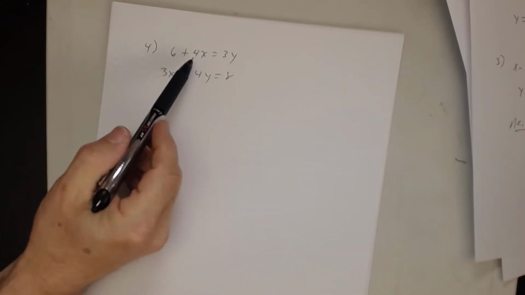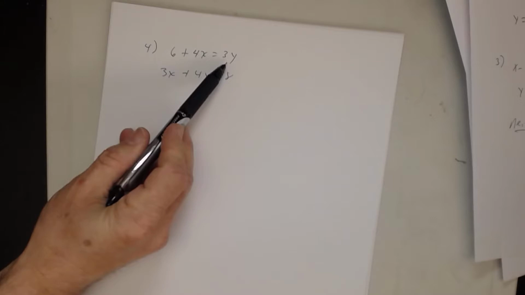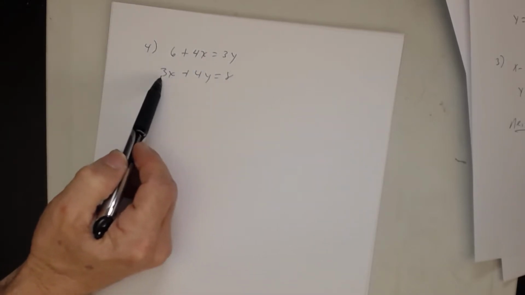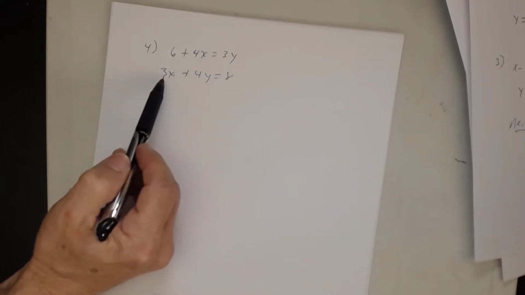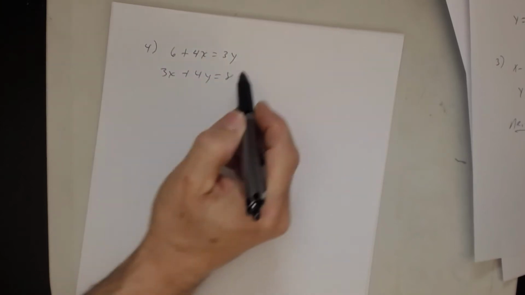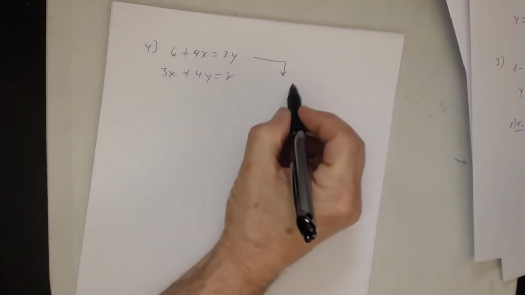So over here, is my slope 4? No, because why? Y is not by itself. It's not in slope-intercept form. Same thing here. The slope is not 3 because it's not in slope-intercept form. So both of these equations, I got to do some work. So let's do the first one. Now, the first one's easy because the 3y is already on one side.